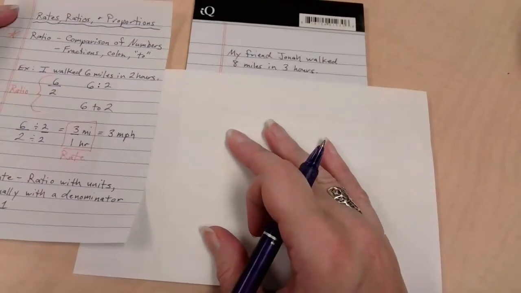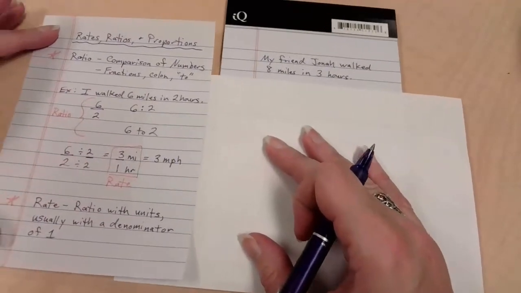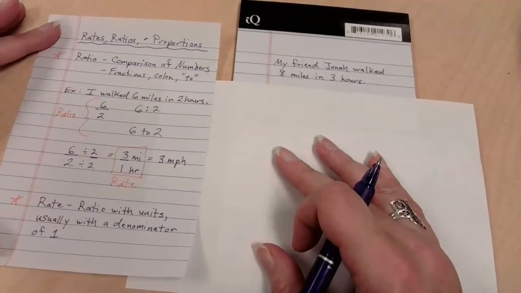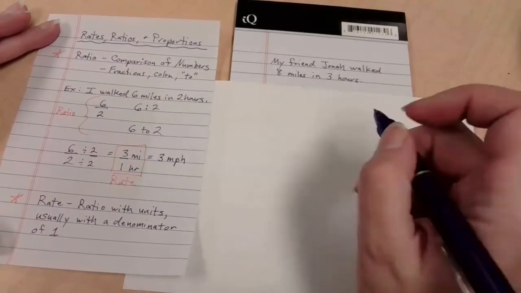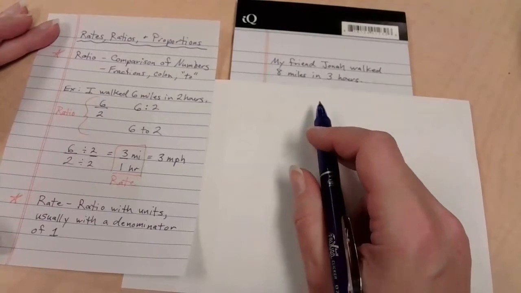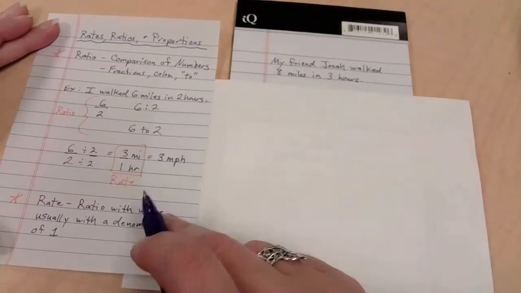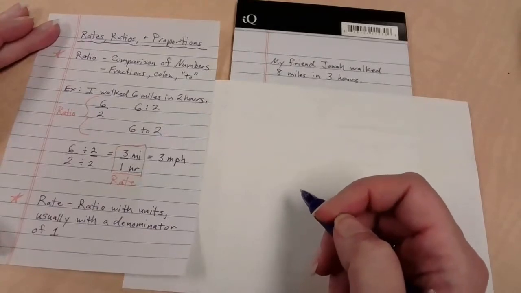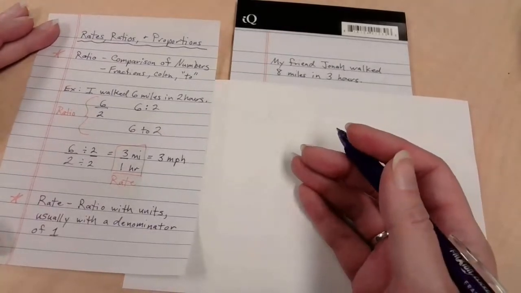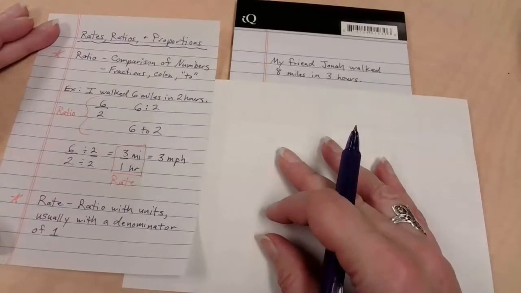All right, my friend Jonah walked 8 miles in 3 hours. Good for Jonah. 8 miles in 3 hours. Now, here's my question to you. Does Jonah walk as fast as I do? Do we walk the same speed, the same rate? Or does Jonah walk faster than me? Or does Jonah walk slower than me? How would I figure this out?